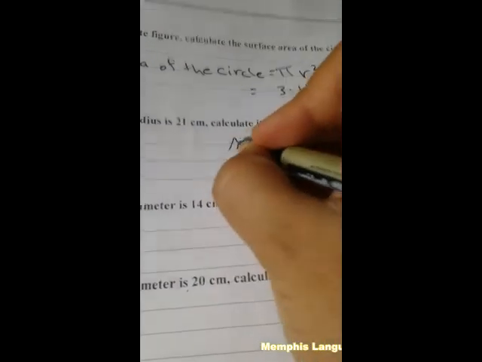Okay, before I start a new lesson, I will answer your homework sheet with you. A circle, its radius is 21 centimeters. Calculate its surface area where pi equals 22/7. Okay, now do you remember the area of the circle? The area of the circle equals what?